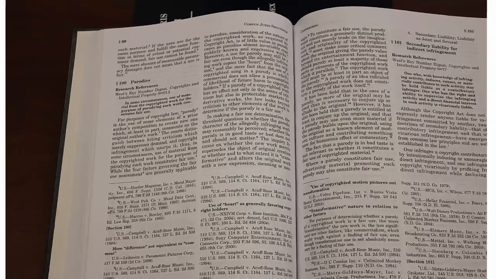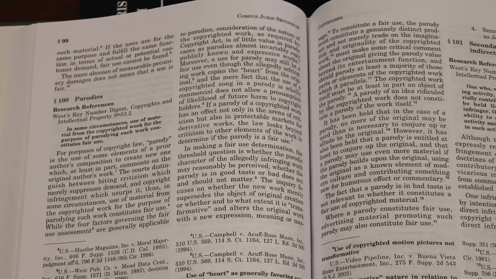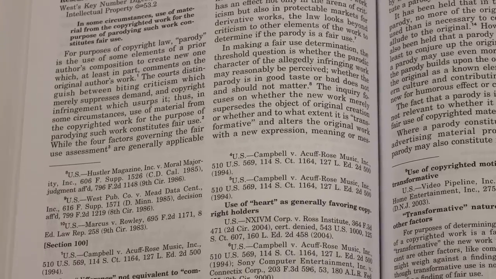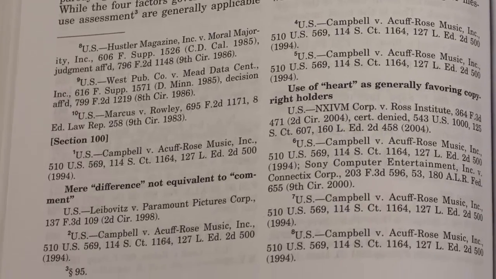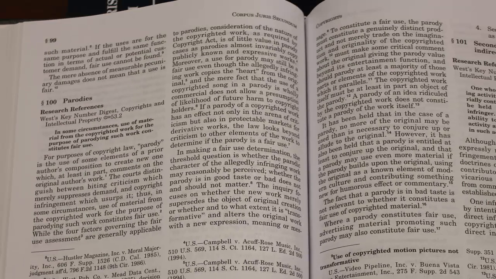So here is section 100 on parodies in Corpus Juris Secundum. Now what do you notice right away? Yeah, that's right, probably that it's really short. Compare this to Nimmer, which had page after page after page of teeny tiny little print over parodies. Well, here we have 2.5 columns, and that's it. Now it does lead us to the seminal case, Campbell. We get that from the footnote here, but it doesn't do much else.